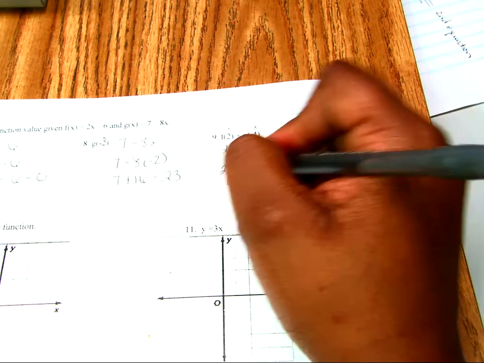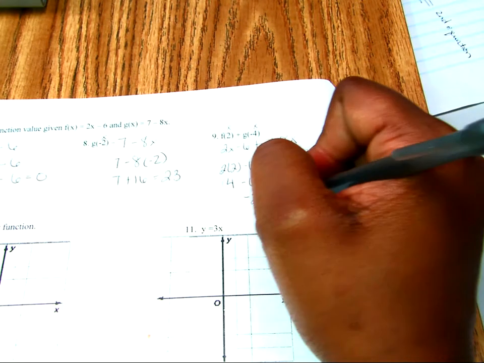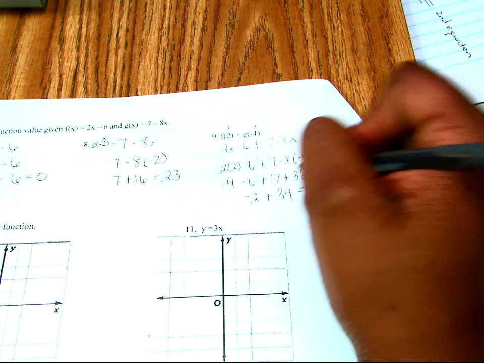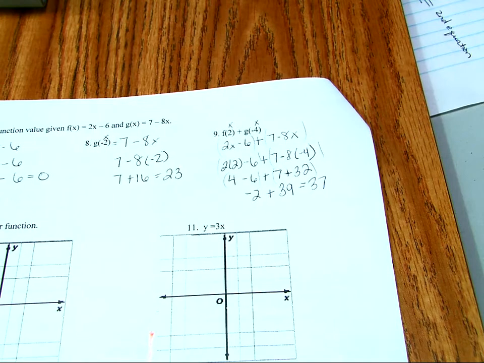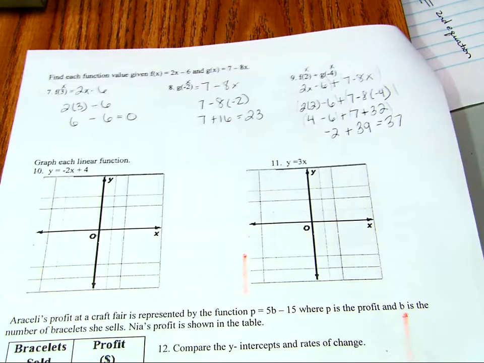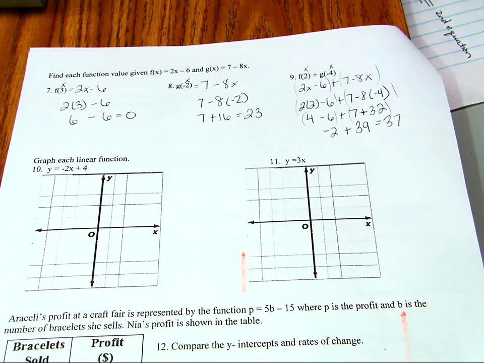And I continue to do them in pieces like this. That's how I did it. Do you have to put the parentheses? No. That's how I handled it. All right, next. Let's graph.